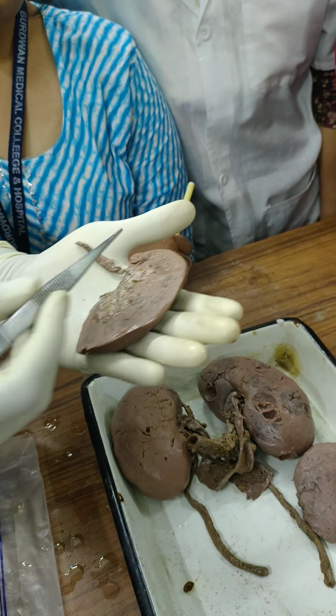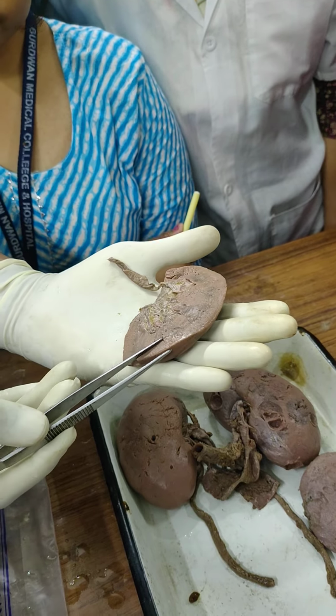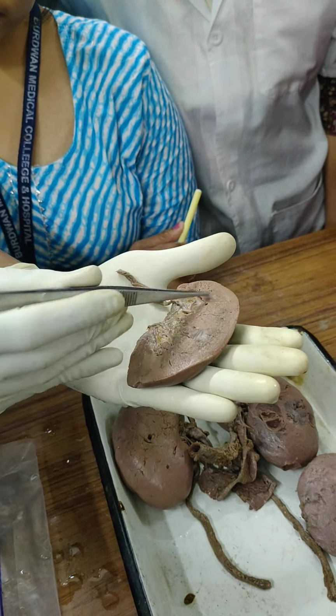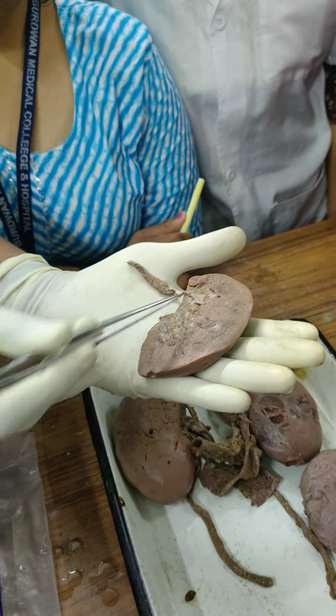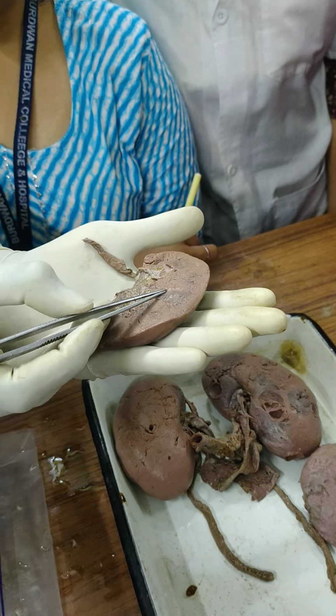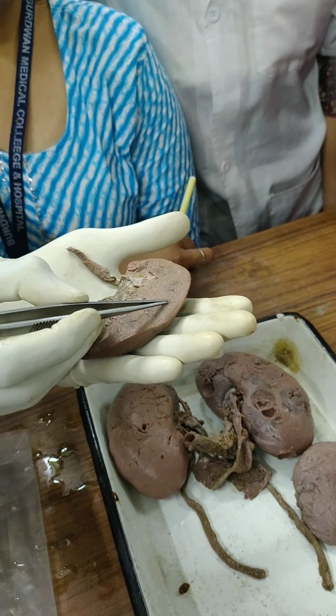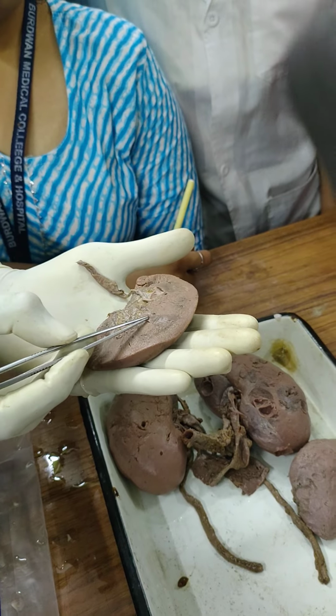Whatever you are seeing, this pale area is the cortex of the kidney. And this alternate dark and light band is nothing but the medulla. Clearly you can see this is a renal pyramid, which is pyramidal or triangular in shape. This is the base of the pyramid, and this is the apex of the pyramid.